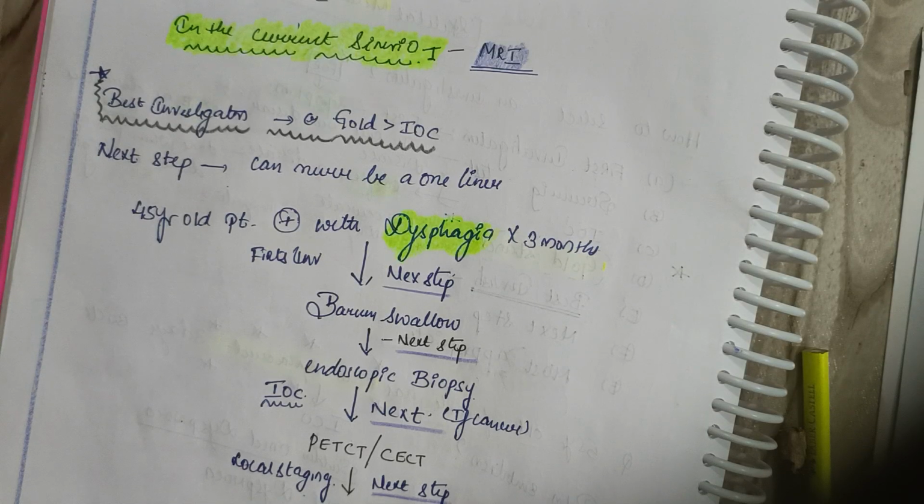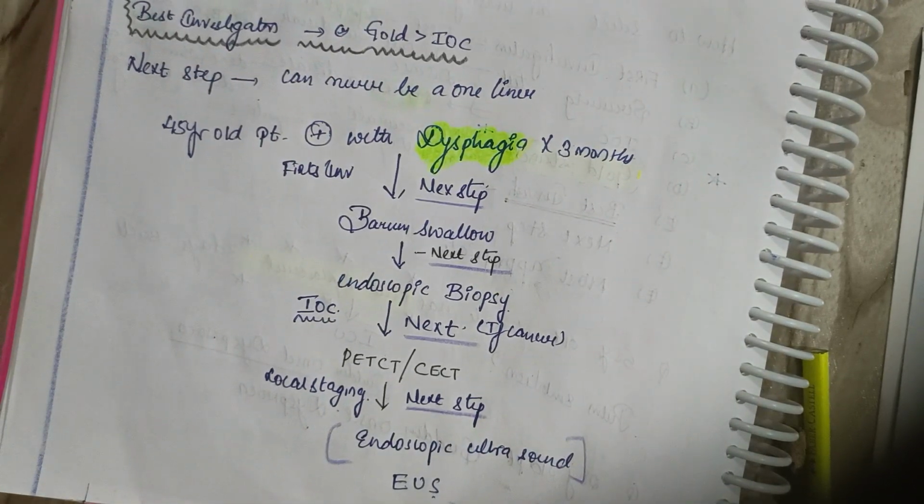So ultimately we need to understand that next step can never be a one-liner. It all depends upon the disease and which stage you are in. Say you have already done the barium swallow. What is the next step? Endoscopic biopsy. Then you go for the PET CT, and if you want local staging, you go with endoscopic ultrasound. You will deal with dysphagia in detail in different sessions in different subjects, but at last you need to understand the next step can never be a one-liner.